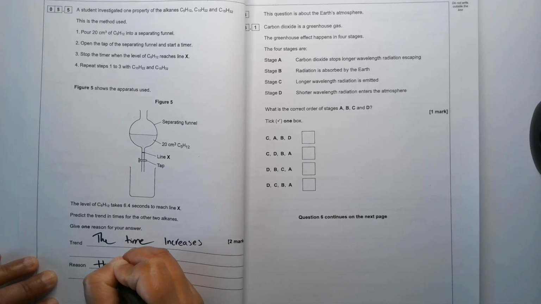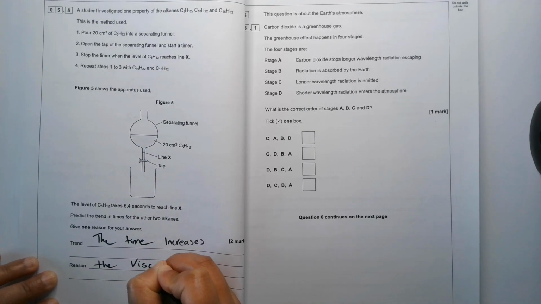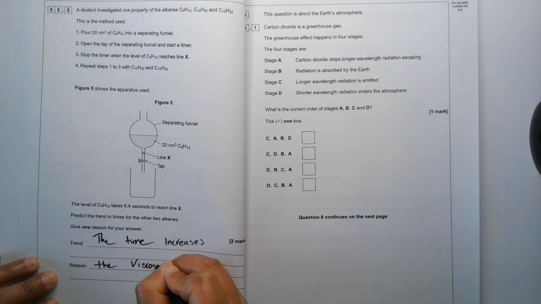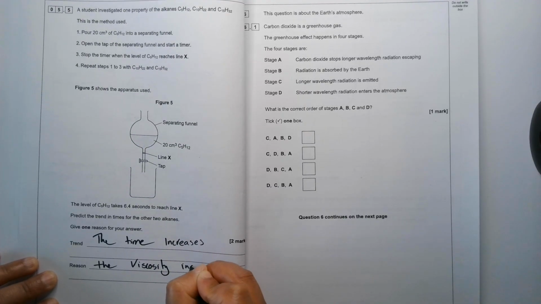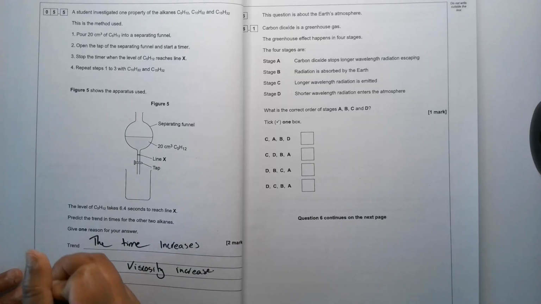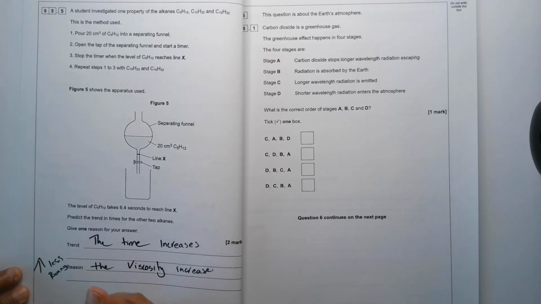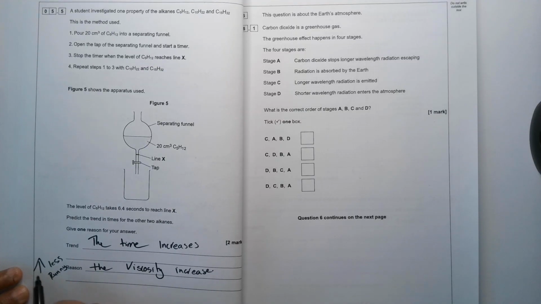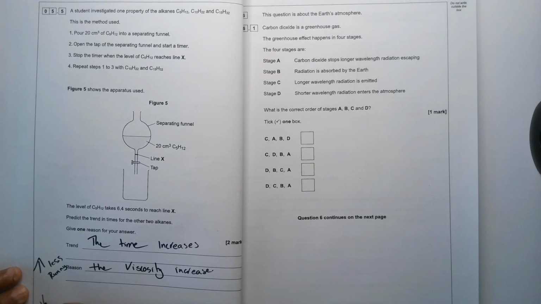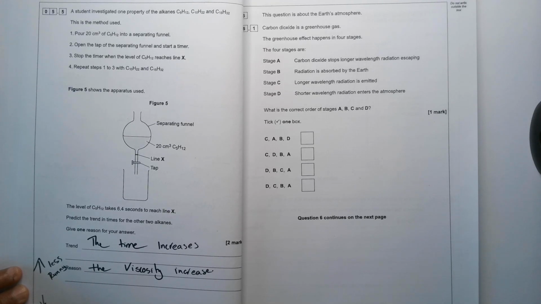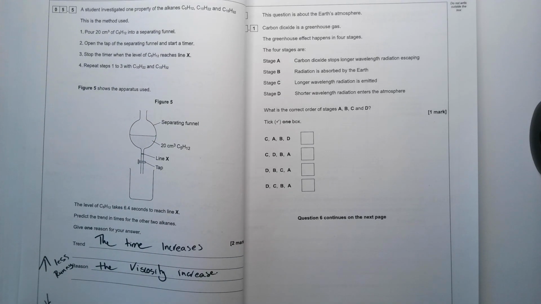because the viscosity increases. If you have high viscosity, it's less runny, it's more gooey. And if you've got less viscosity, then it's more runny. An alkane that has a lower viscosity is a greater fuel. It's a good fuel because it's highly flammable.